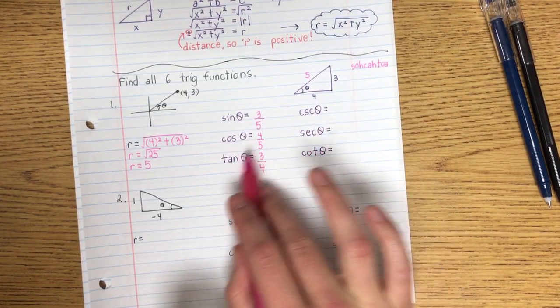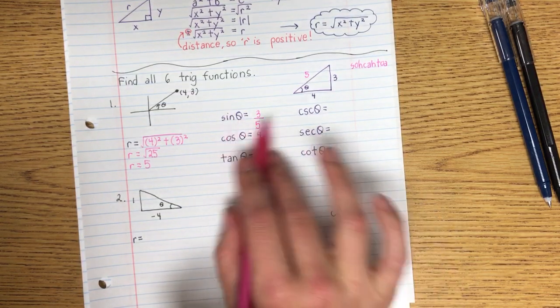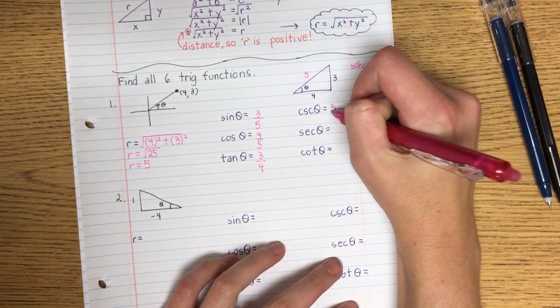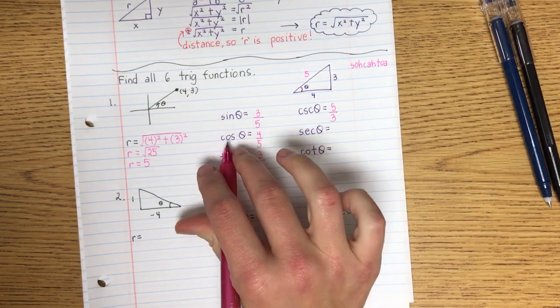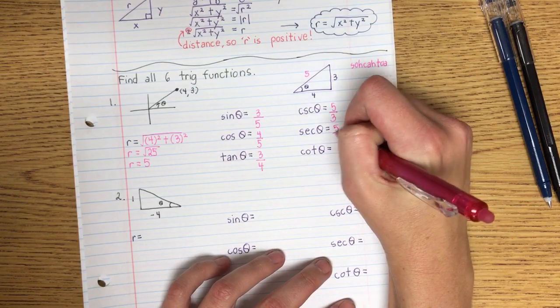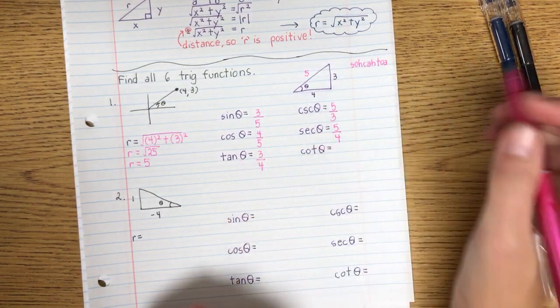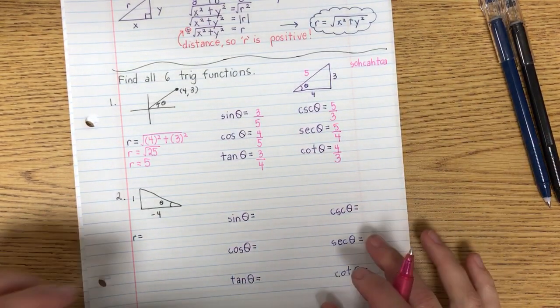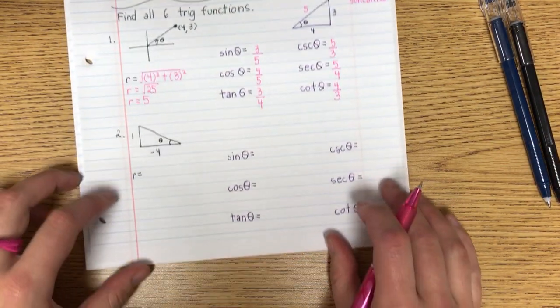Cosecant, so I have lined these up with their reciprocal pairs. Cosecant is the reciprocal of sine, so this would just be 5/3. Secant is the reciprocal of cosine, so this would be 5/4. And then cotangent is the reciprocal of tangent, so this would just be 4/3. So we're done with that example.